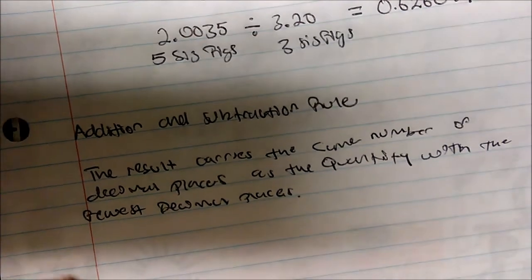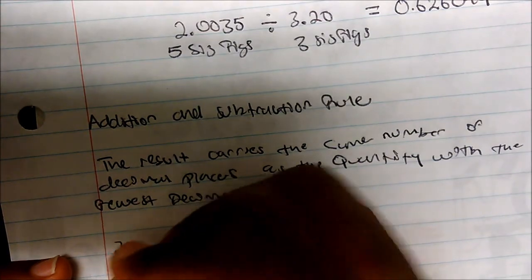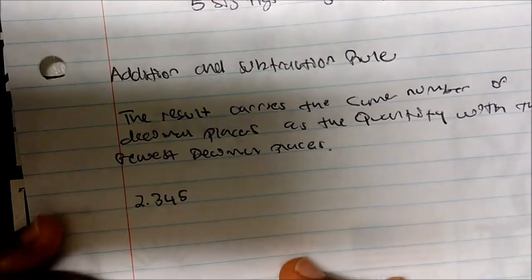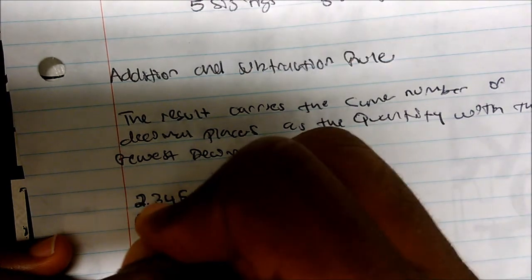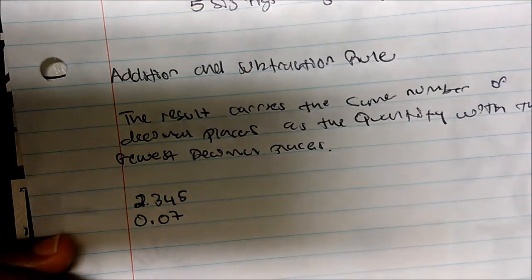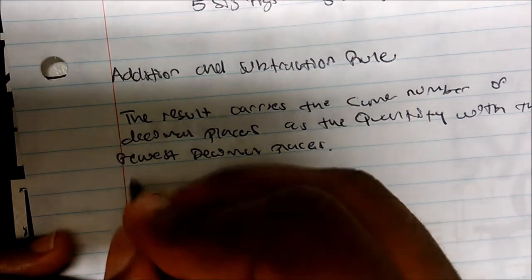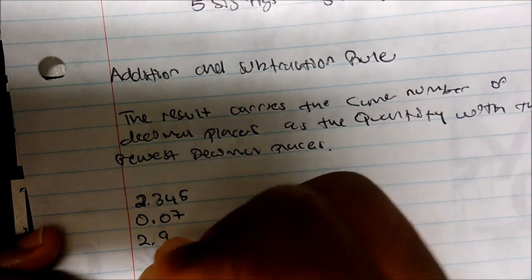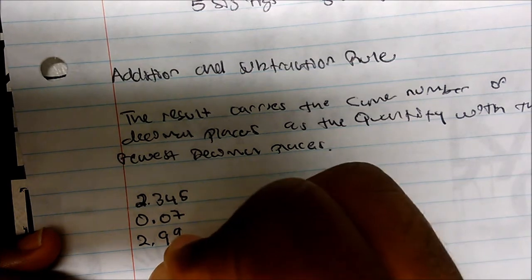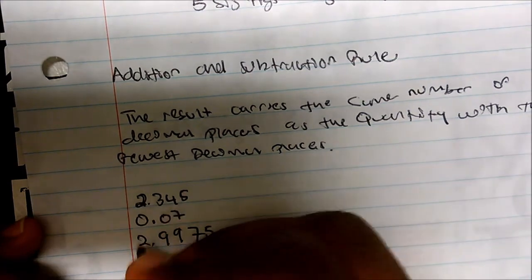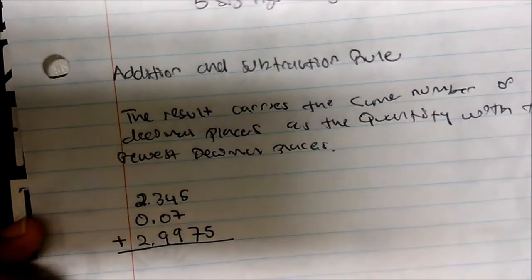Well, let's look at an example. What if I take 2.345 and add this to 0.07, and maybe I should add 3 numbers together, so let's add 2.9975. Let's say we draw a line and we're adding these.